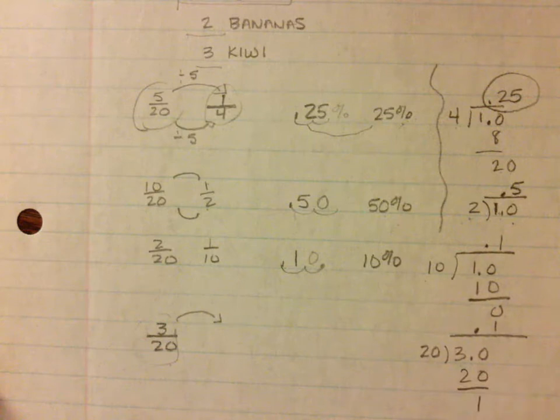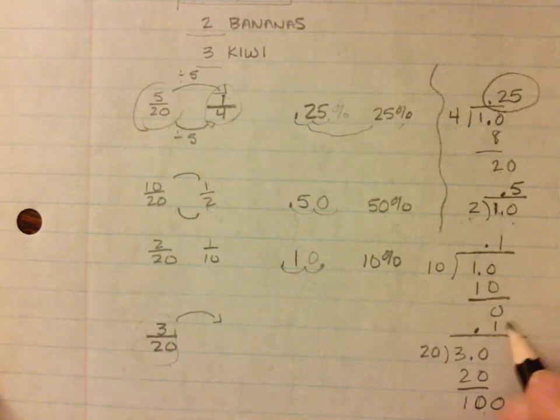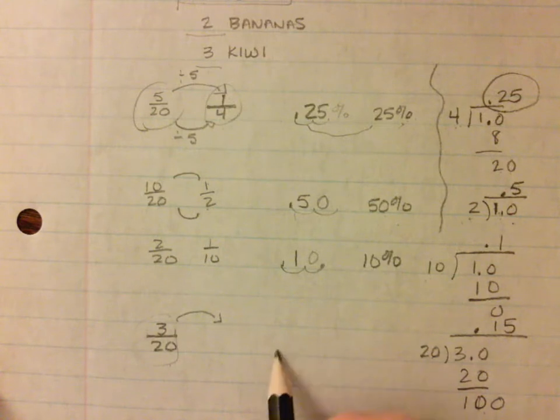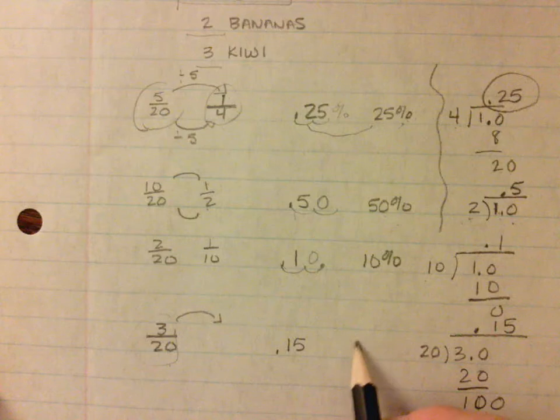And, oops, I put that 1 in the wrong place. It leaves 10. And then if I bring down a 0, 20 will go into 100 5 times. So I know my decimal equivalent is 0.15, or I have 15% of my fruit bowl, which is kiwi.